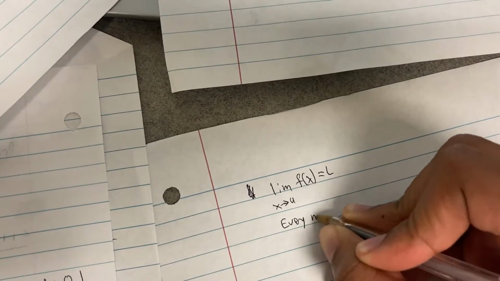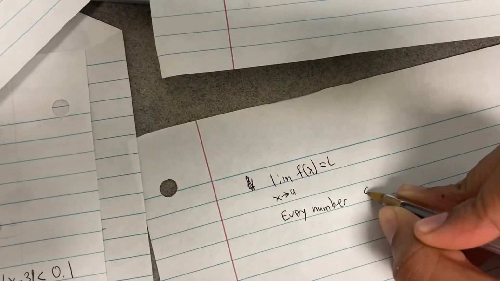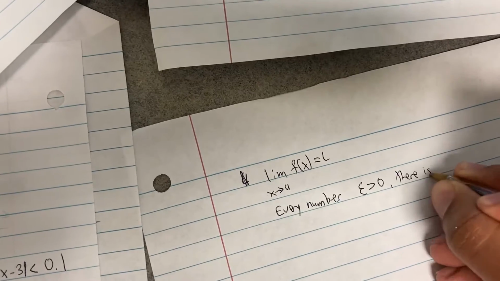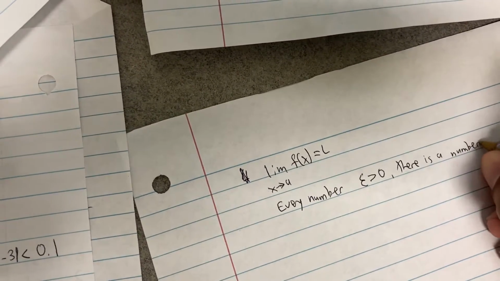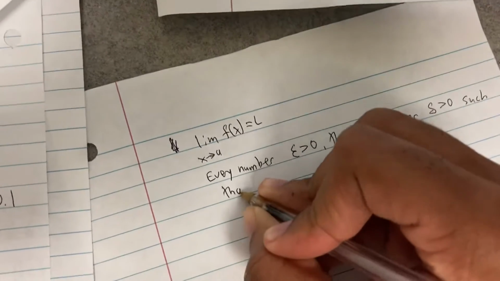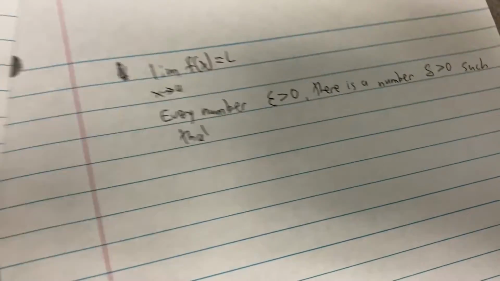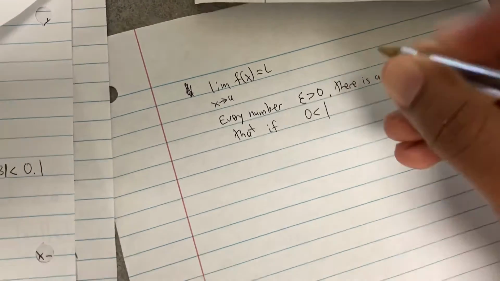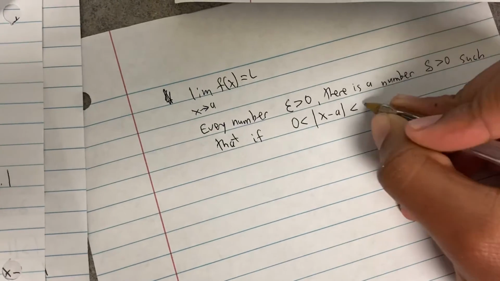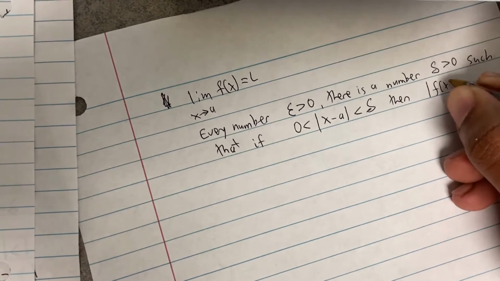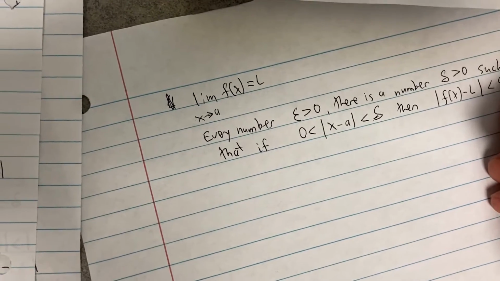So for every number epsilon greater than 0, there is a number delta greater than 0 such that if 0 is less than the absolute value of x minus a, less than delta, then the absolute value of f of x minus L is less than epsilon.